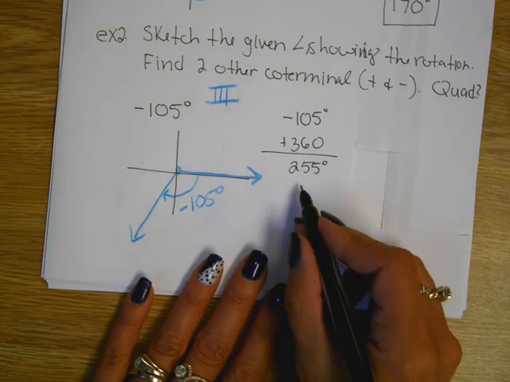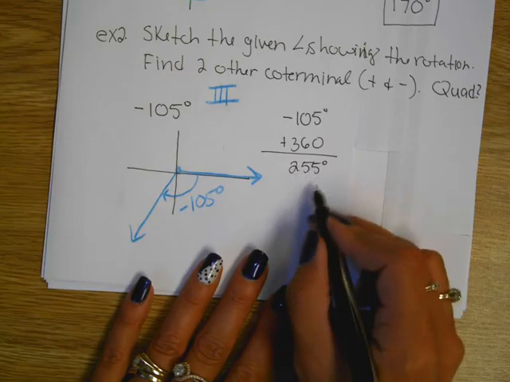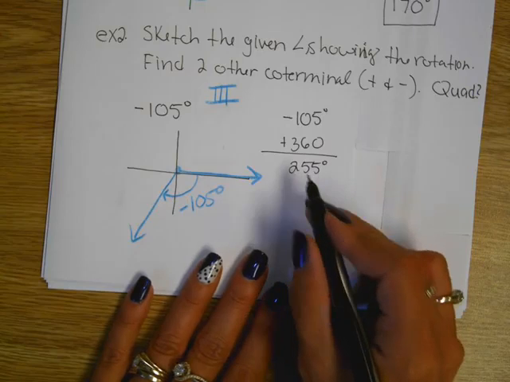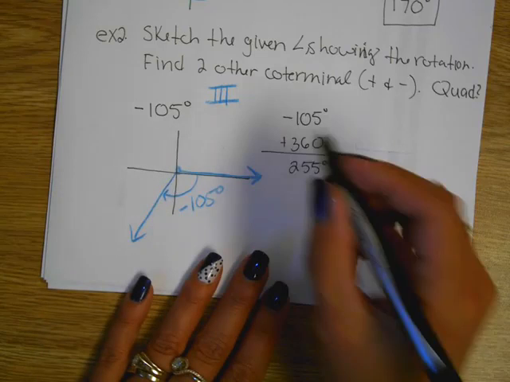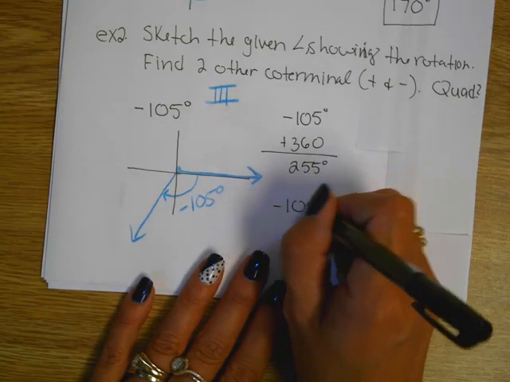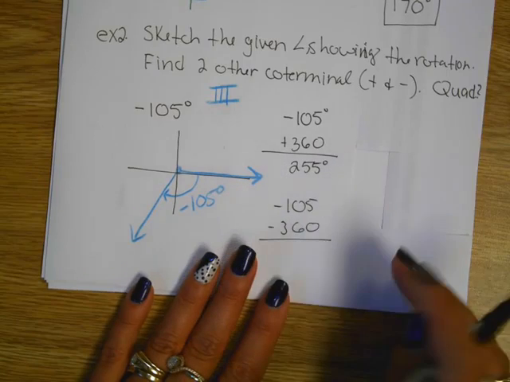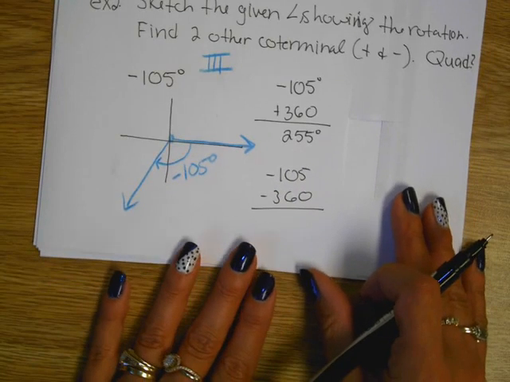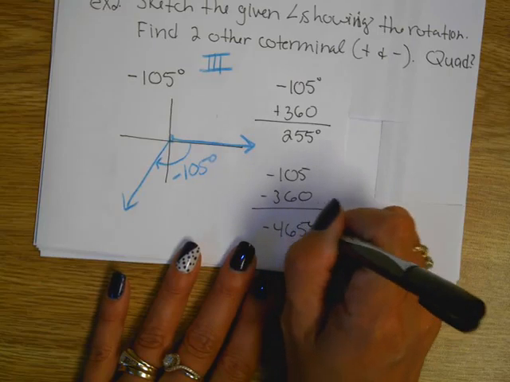If I wanted to add 360 again, I could create another coterminal that's still positive. There's an infinite number of correct answers here for the positive and the negative. Just quick enough to do it once and stop. The negative one, create another negative coterminal. You just got to subtract 360. So negative 105, subtract 360 more is going to be a negative 465.